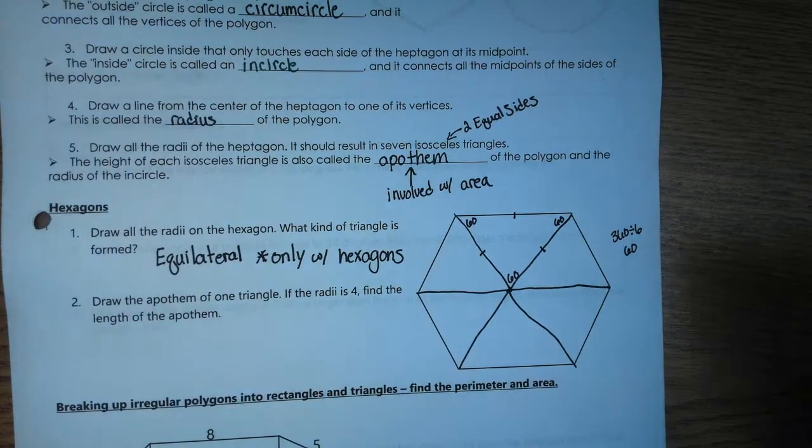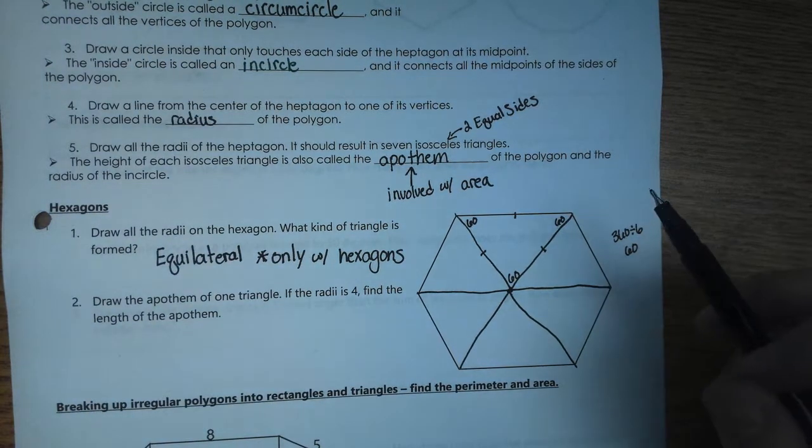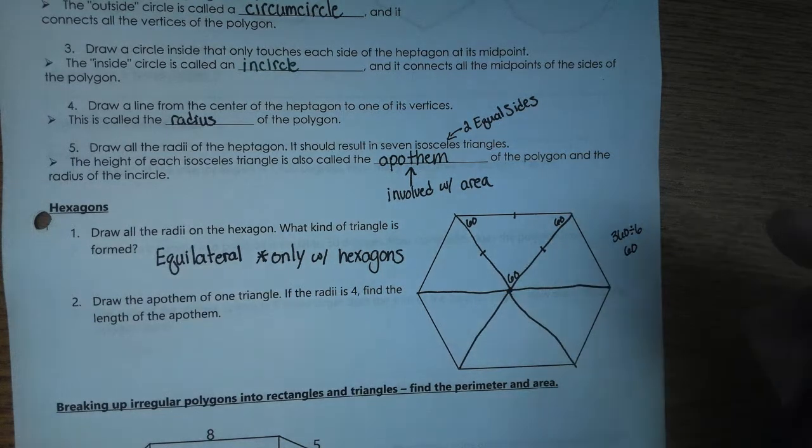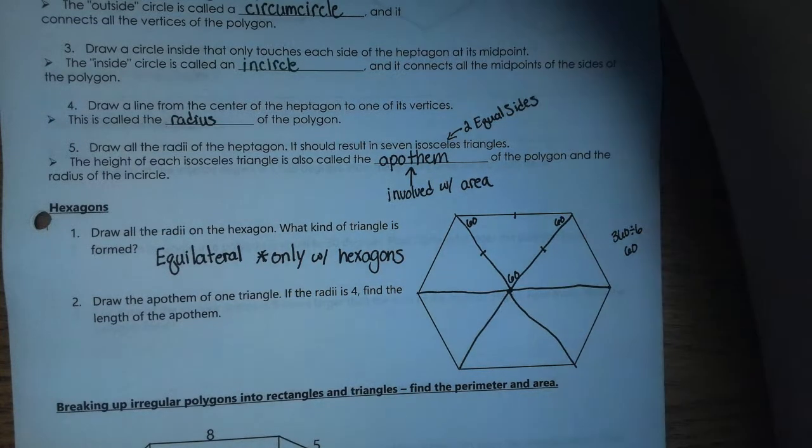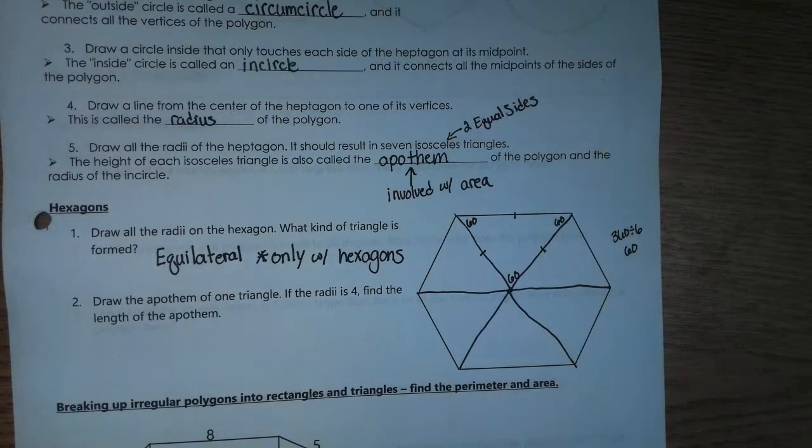Make a little note to yourself that this is only with hexagons. With any other polygon, it just makes isosceles triangles like we talked about before. Next part, draw the apothem of one triangle. Okay, I'm going to pause this, let you draw the apothem of a triangle.